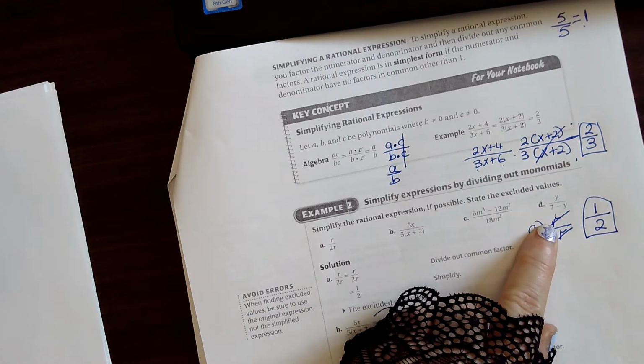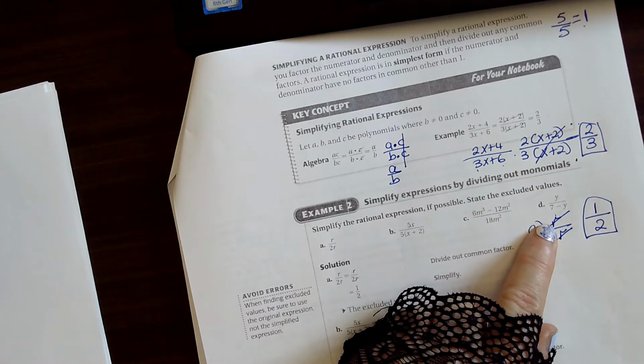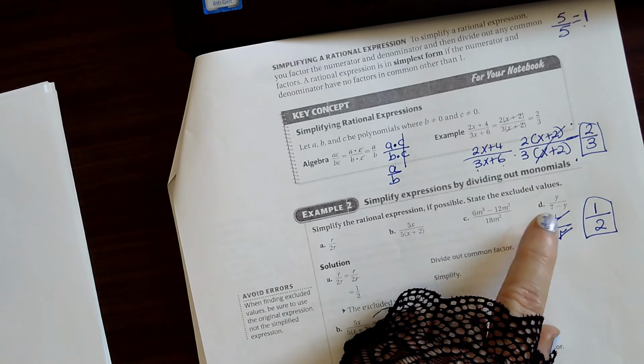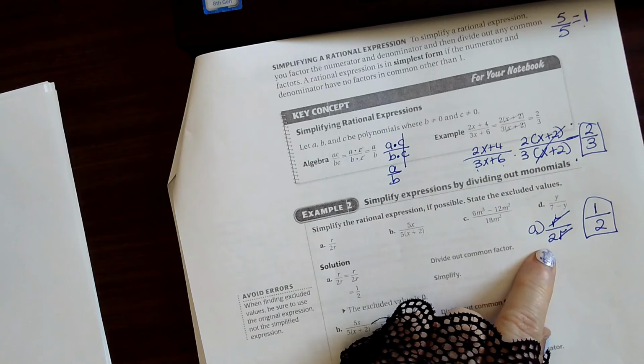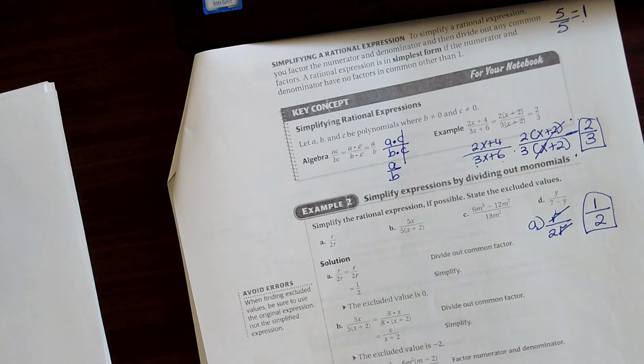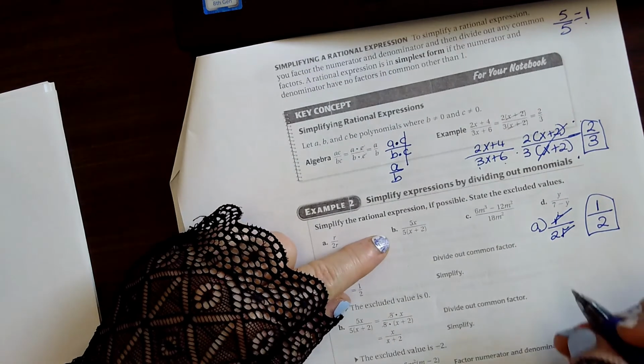You have to put something here when you divide. If there's not a number or not a variable, it means that you have to put a 1. So you have a 1 on top and the 2 is on the bottom. It didn't cancel. So the answer to this, when you simplify, is 1/2. Now we're going to go to B.